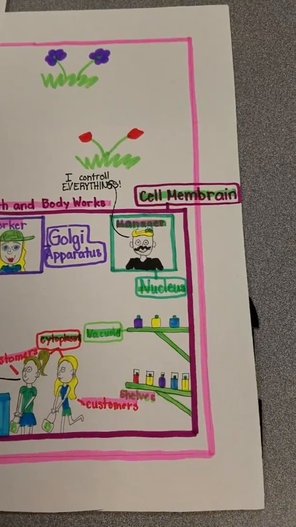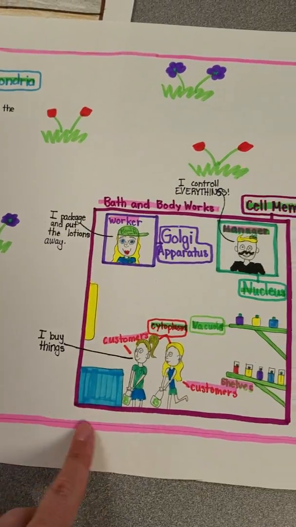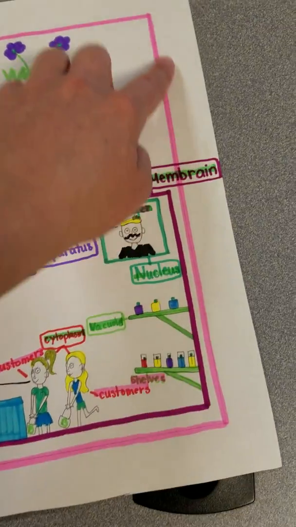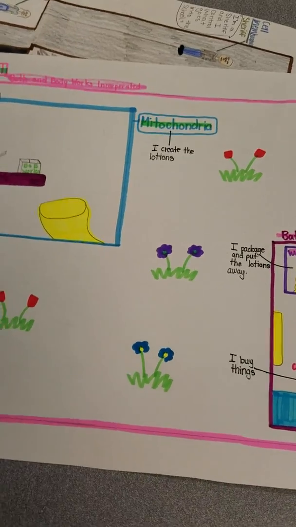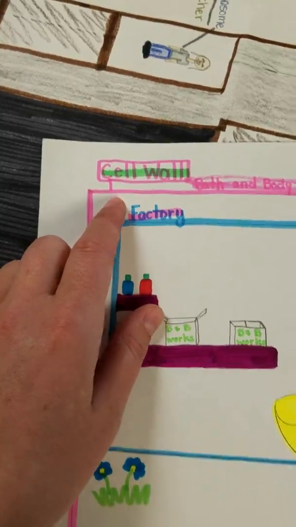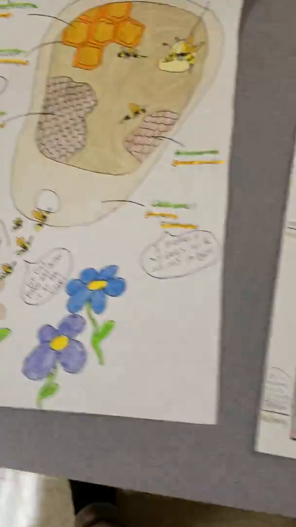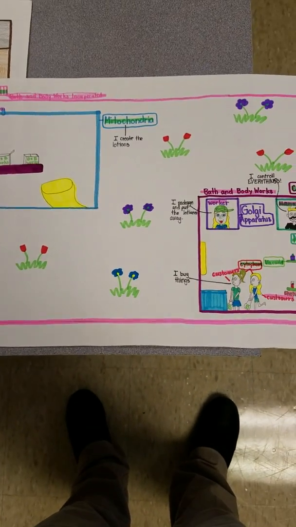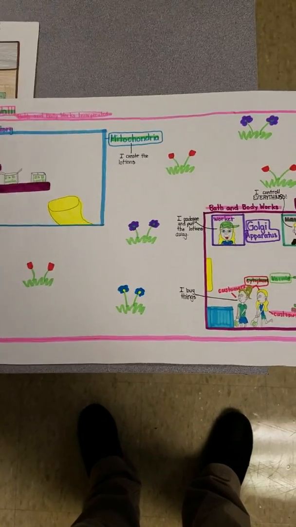And here's another place where they didn't get it quite right. They said that the cell membrane was this box right here. Well, the cell membrane should actually be this entire box right here, because it encompasses the entire store. The cell membrane is technically on the inside of the cell wall. So just keep that in mind. We had a couple of really good examples here with a school and a beehive and another one with a school. But then when we came over to this one, the person kind of understood what was going on, but kind of didn't. So they would have lost a couple of points in that area.